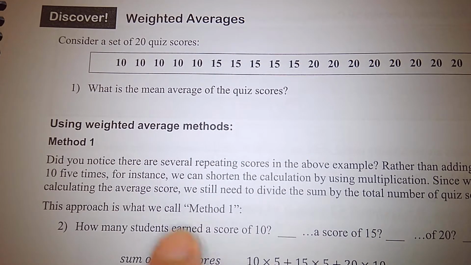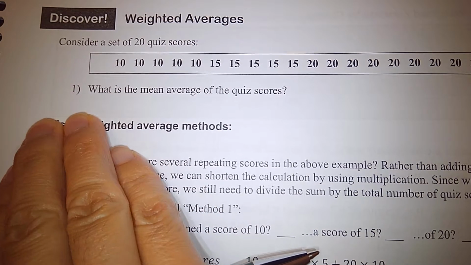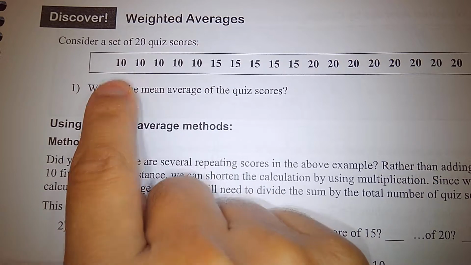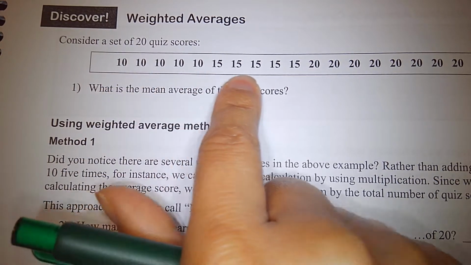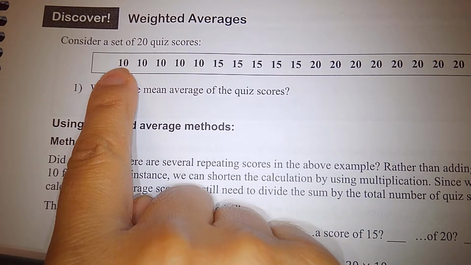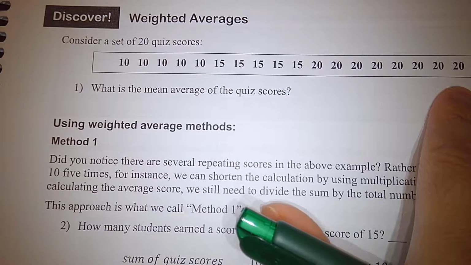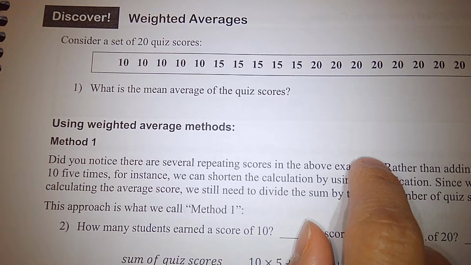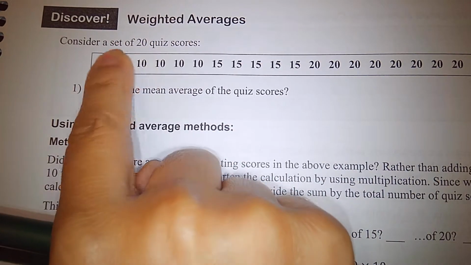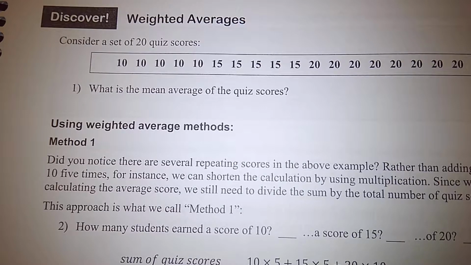Guys, by not using any method, how do we find the mean or average of these 20 data values? Add them all together, and divide by what? The total number of them, right? So what we do is we add up 10, 10, 10, 10, 5 times. We add up 15, 5 times. We add up 20, 10 times, and then divide by 20 of them, because our total number is 20. So that's what we do to find the mean, right?